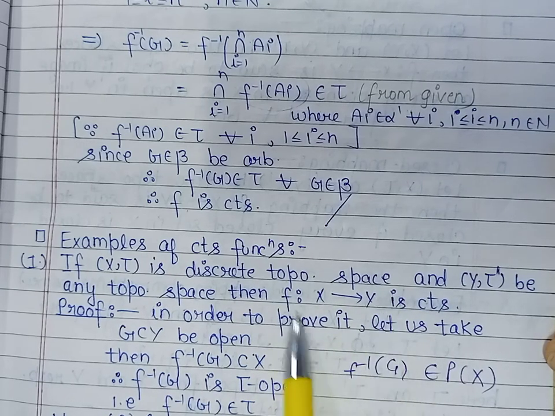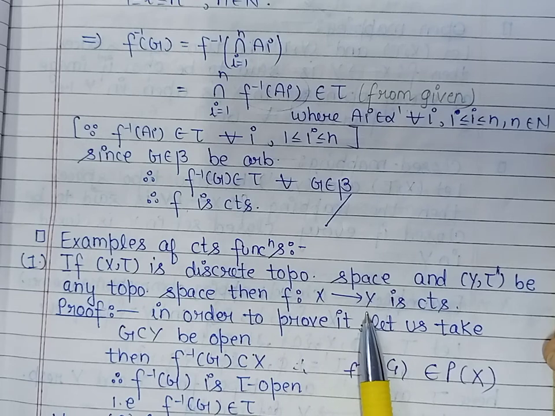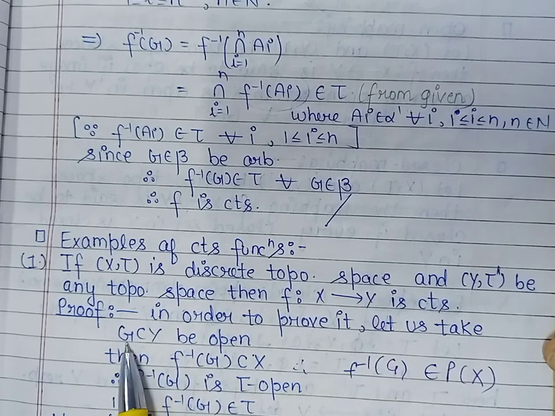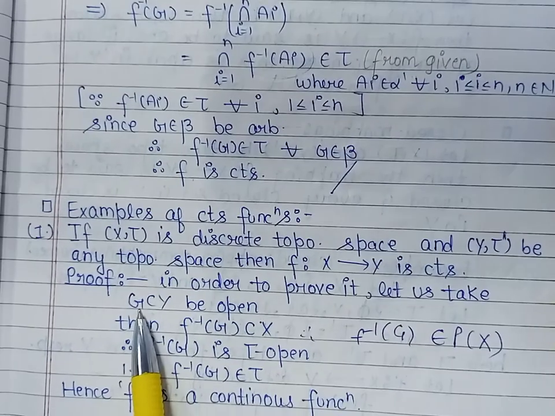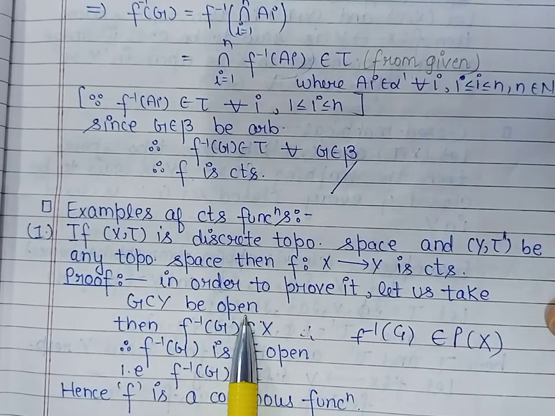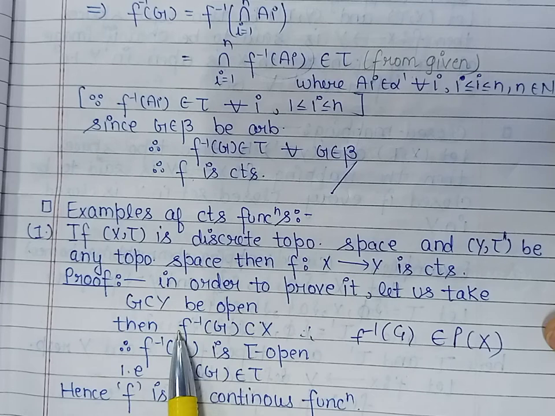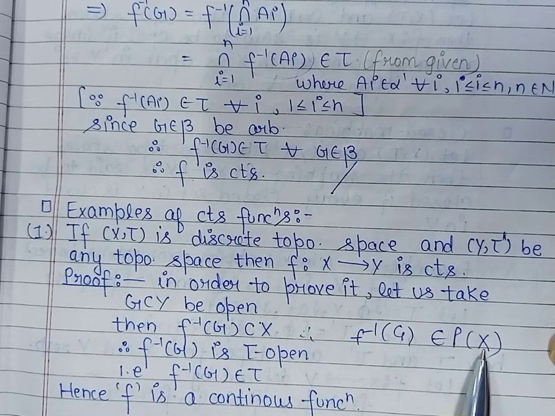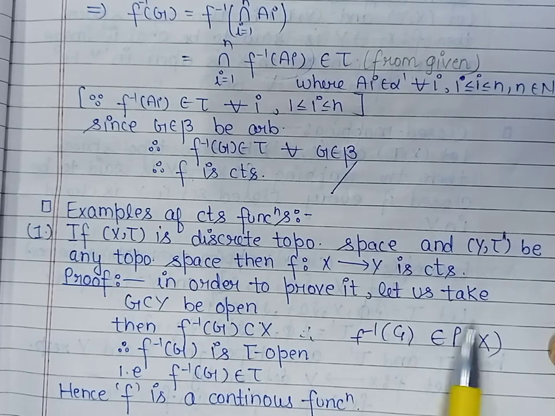In order to prove this is continuous, let us take an open set in Y. That open set we have taken as G. G is open in Y. Now by definition f inverse G will be a subset of X, and all the subsets of X belong to the power set of X. It means f inverse G belongs to the power set of X, and the power set of X forms the discrete topology.